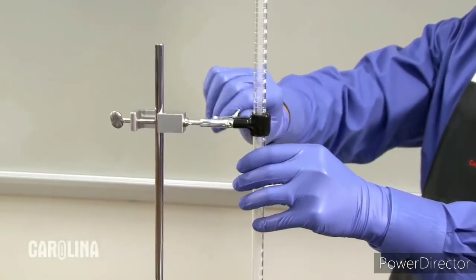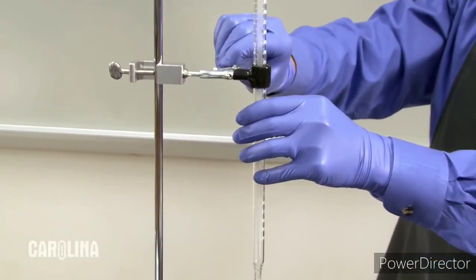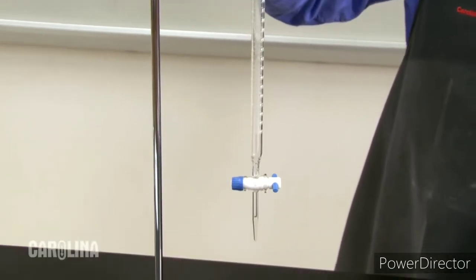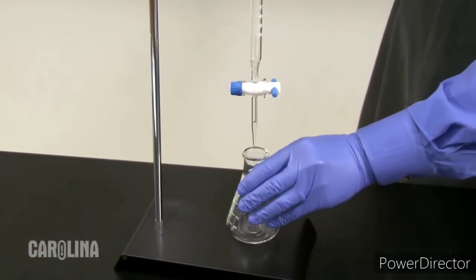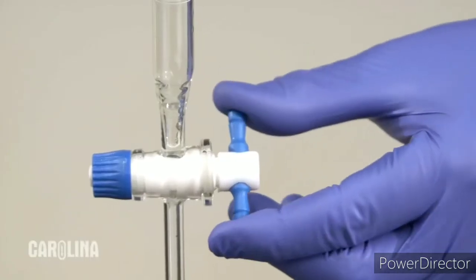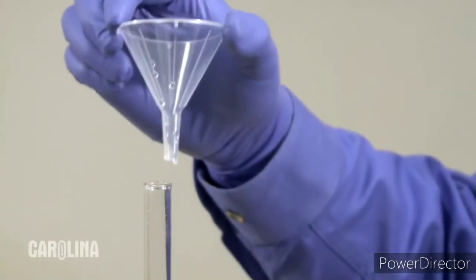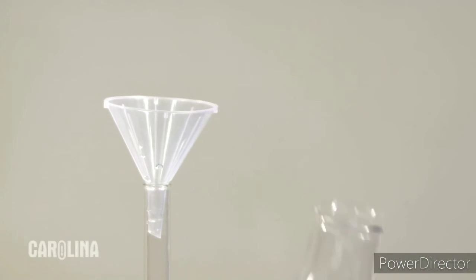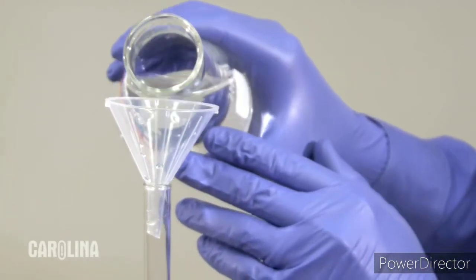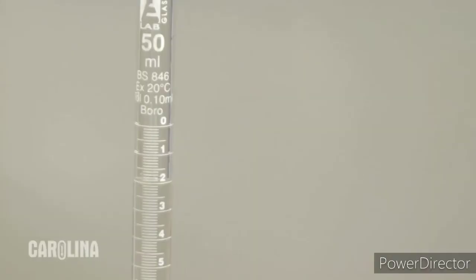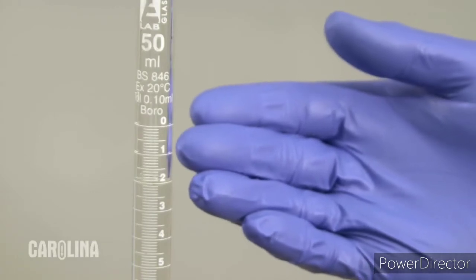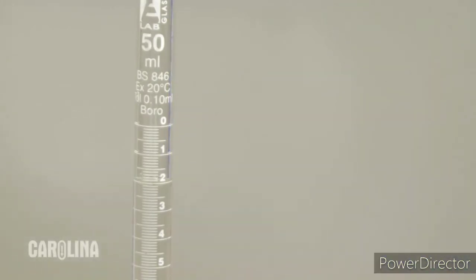Mount the burette in the clamp, making sure it is positioned vertically and there is enough room to position your flask underneath the tip. Check to see that the stopcock is in the closed position. Insert the funnel into the top of the burette and fill with titrant almost to the top. Filling exactly to the zero mark is not necessary, but you do need sufficient titrant to complete the reaction.